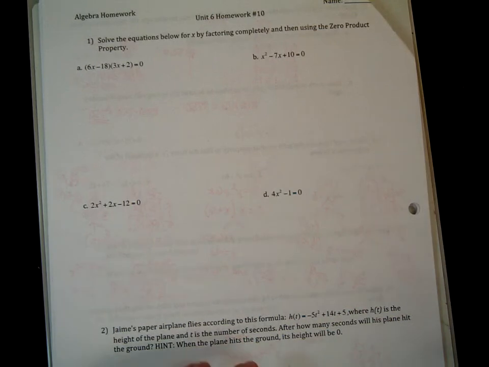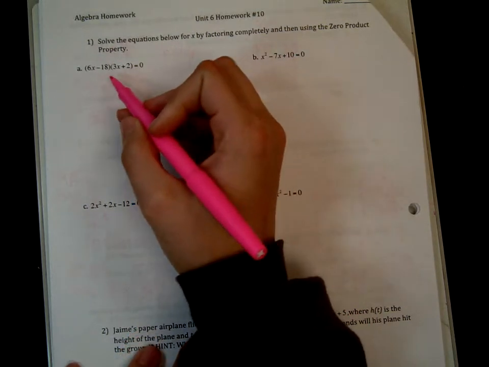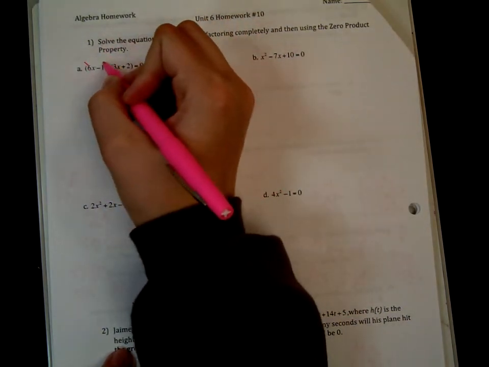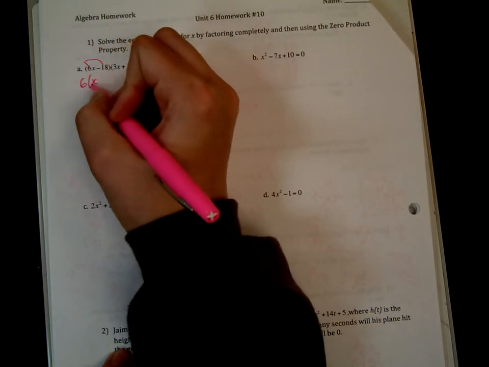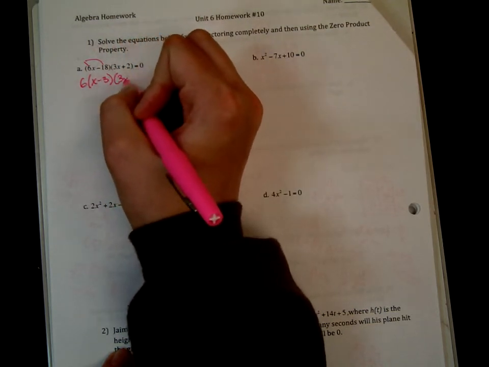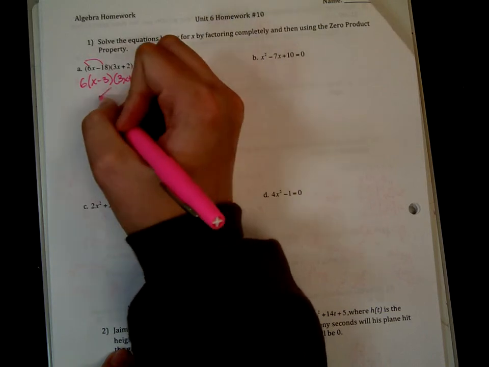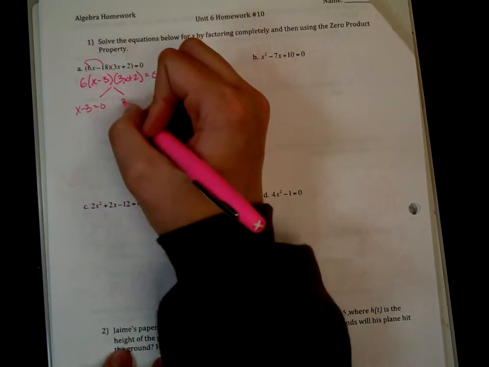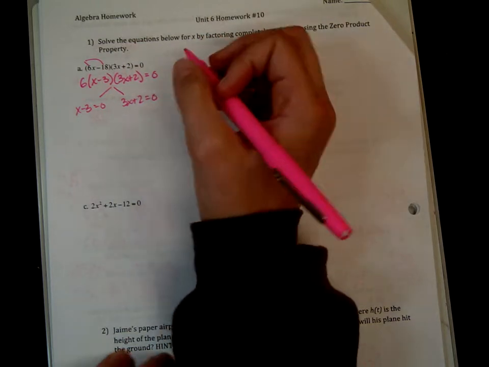Solve the following equations below by factoring completely and then using the zero product property. So these are, let's see, here I can factor out a 6. So I'm going to get 6 times x minus 3 times 3x plus 2 equals 0. Now I use the zero product property, x minus 3 equals 0, 3x plus 2 equals 0.